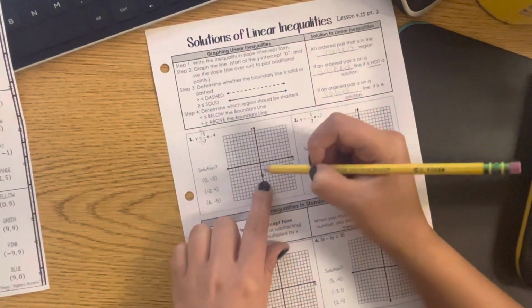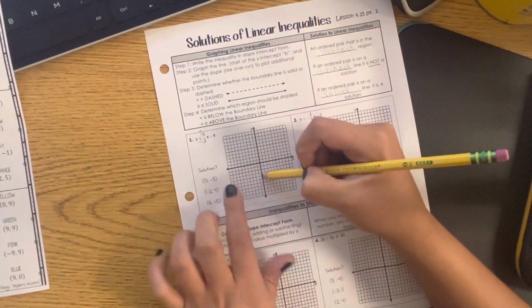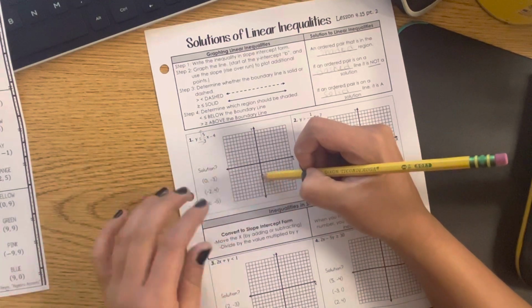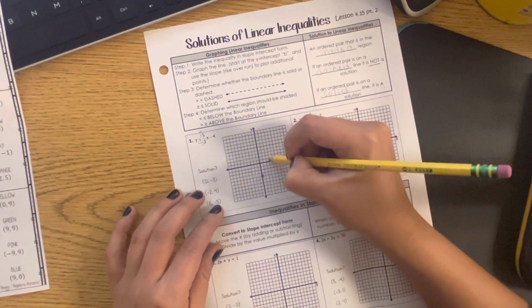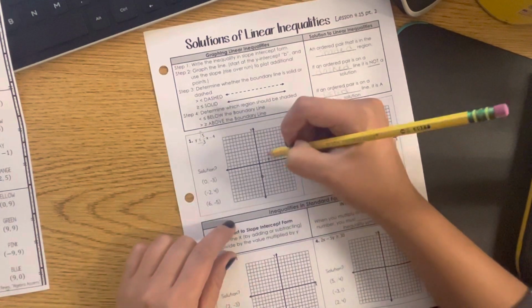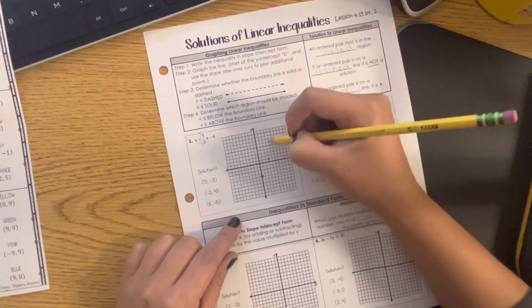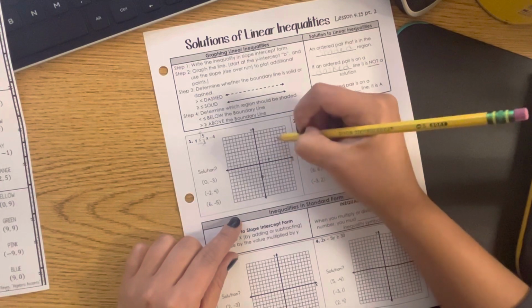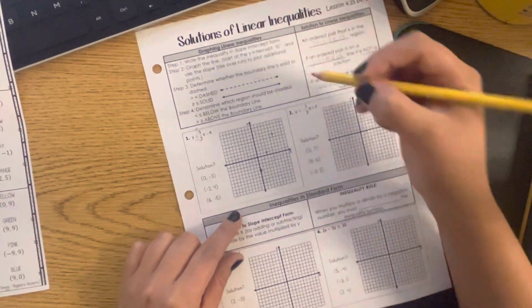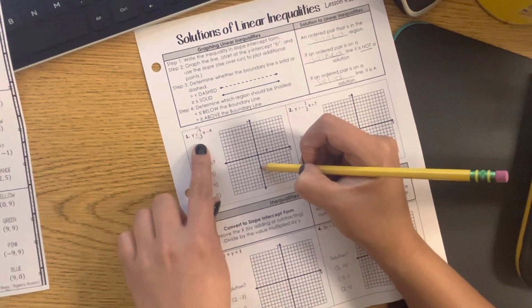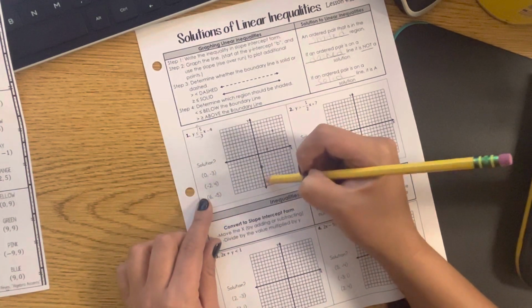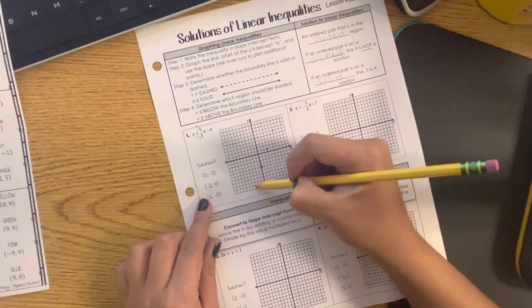So everybody put your pencil on -4. We're going to go up 5, right 3. 1, 2, 3, 4, 5. 1, 2, 3. Put a dot. Do it again. 1, 2, 3, 4, 5. 1, 2, 3. Put a dot. And since I can't do it again, you need to know how to go backwards. So if I went up 5, right 3, I'm going to go down 5, left 3, put a dot.